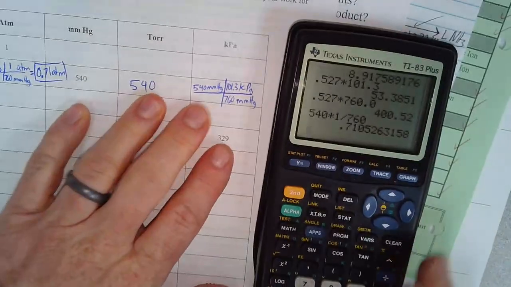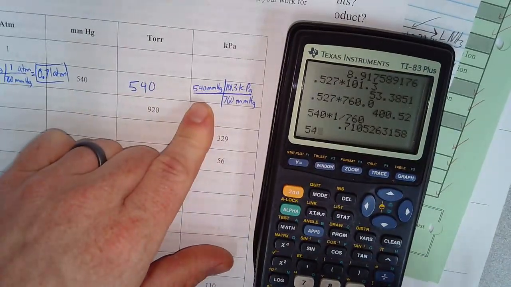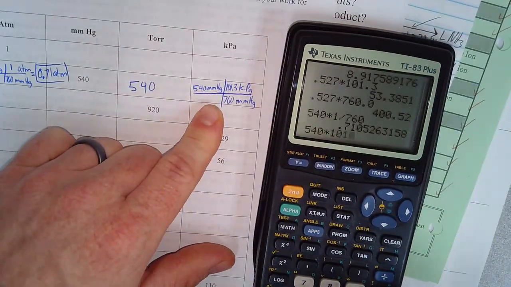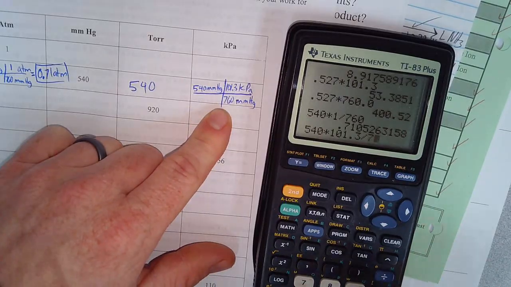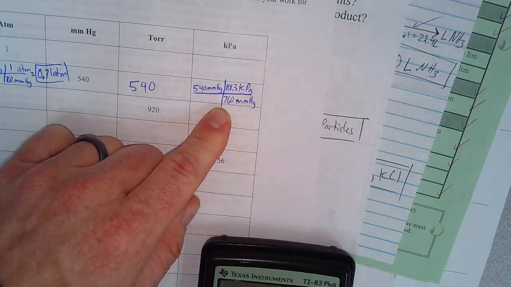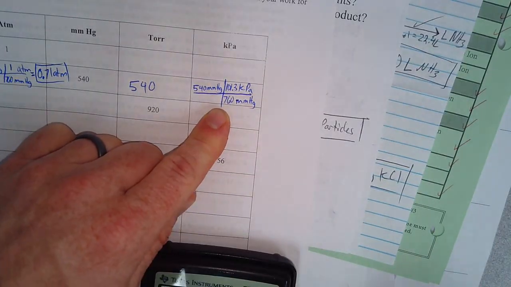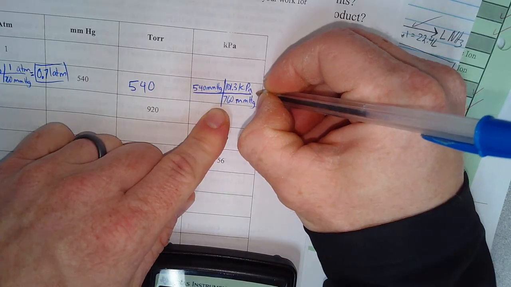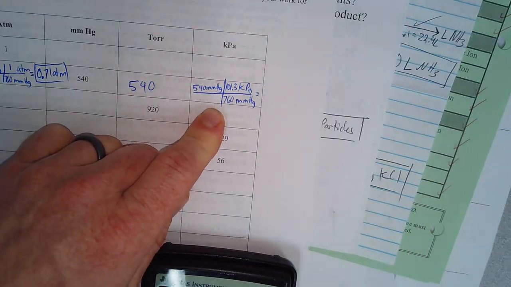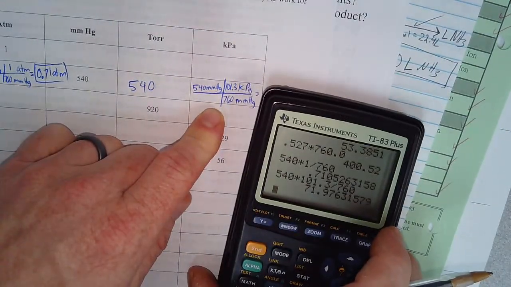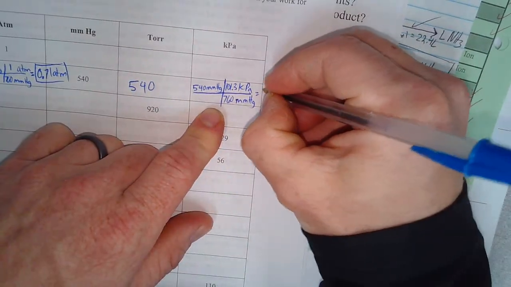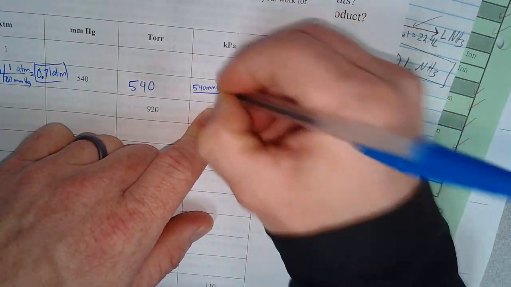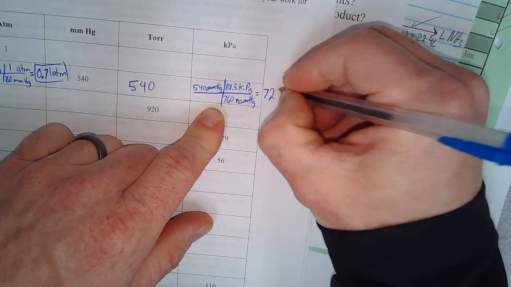And we're going to plug that into our calculator. We're going to go 540 times 101.3 divided by 760. Teacher's coming by to tell me bye for the day. All right, yep, that's 72. Millimeters canceled out, so KPAs.